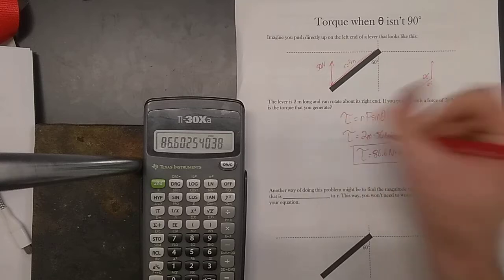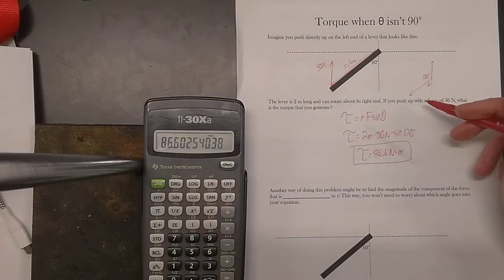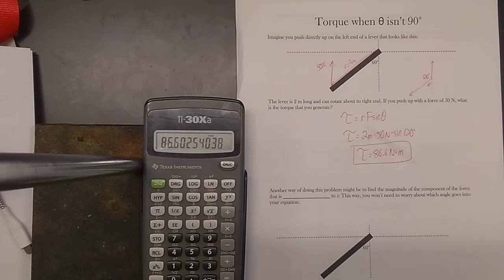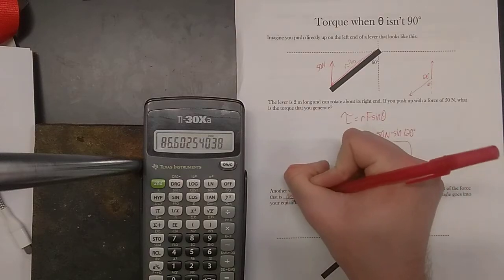Not too hard, you just have to remember to change your vectors around so that you can line them up like this. Now that method works a lot. Actually it works every single time, but sometimes it's a little tricky to figure out how the vectors are acting. So there's a couple other methods that we can use. Another way to calculate this when the angle isn't very obviously 90 degrees might be to find the magnitude of the component of the force that is perpendicular to R.